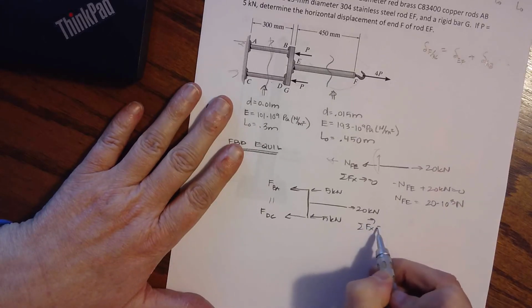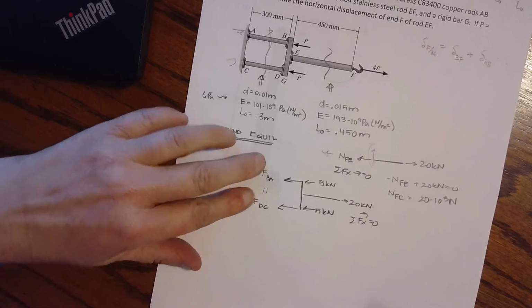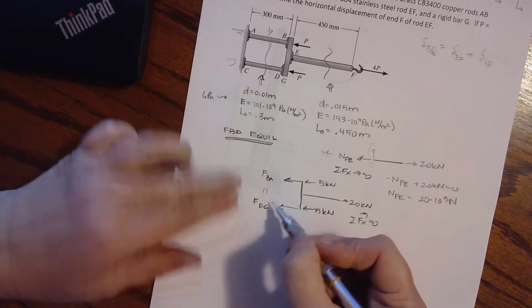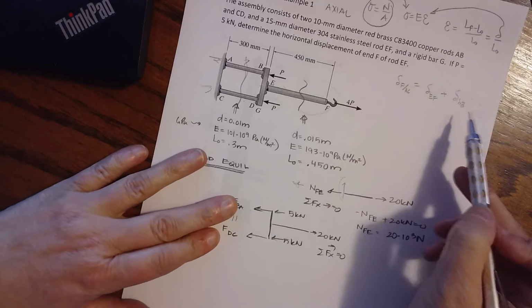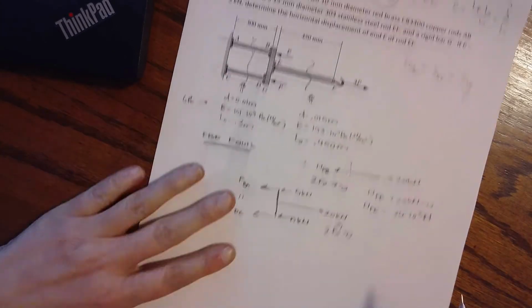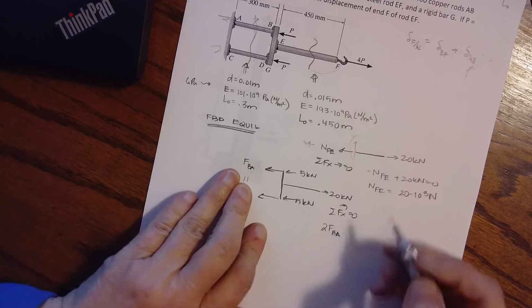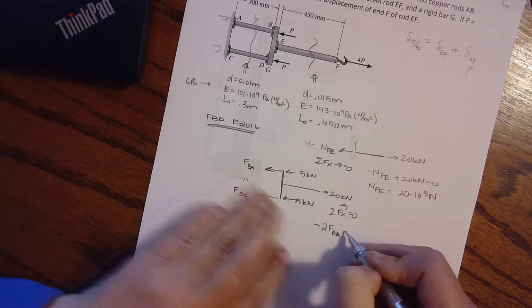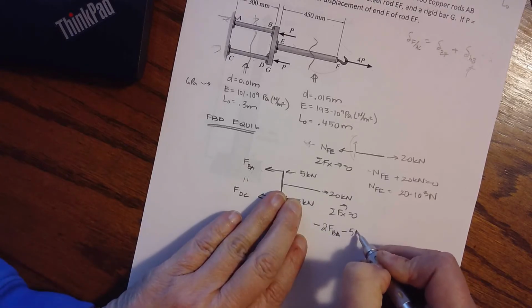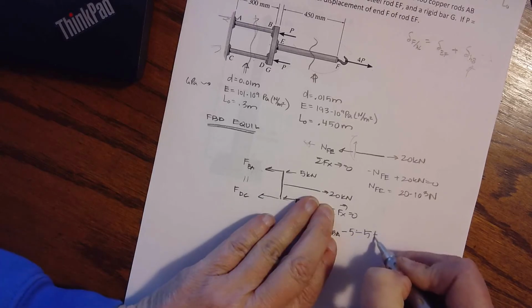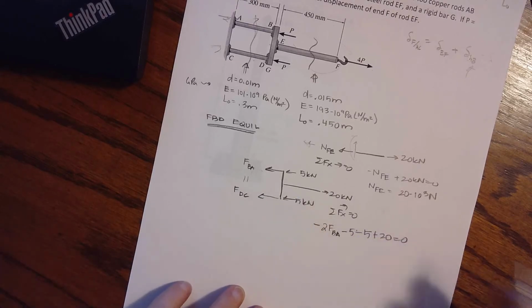Summing forces equals 0. We're going to say 2 times, because we know they're the same, and I just need to find the deformation of one. So we have 2 times FBA, minus 5, plus 20 equals 0.